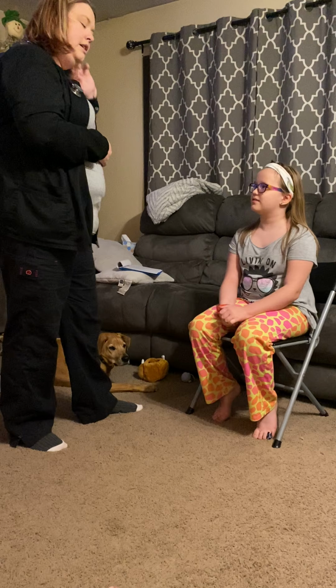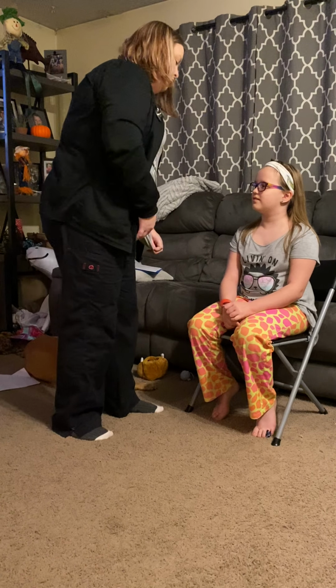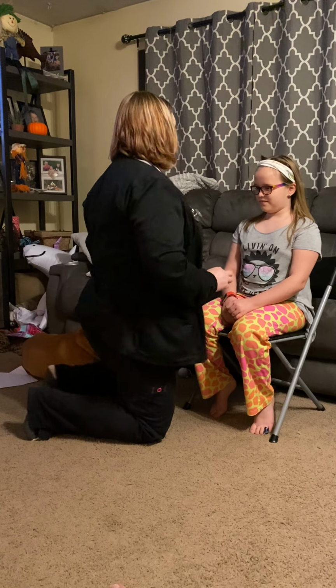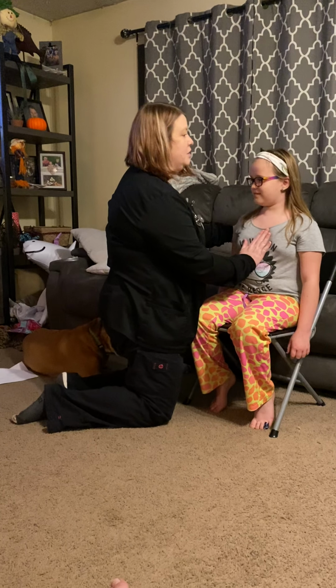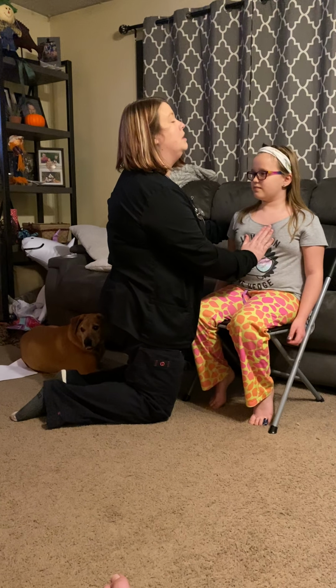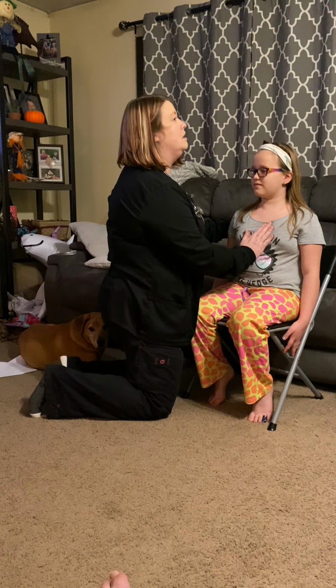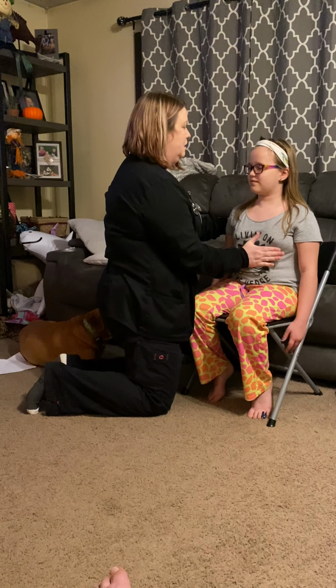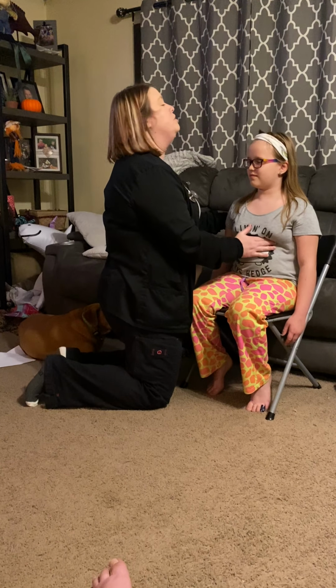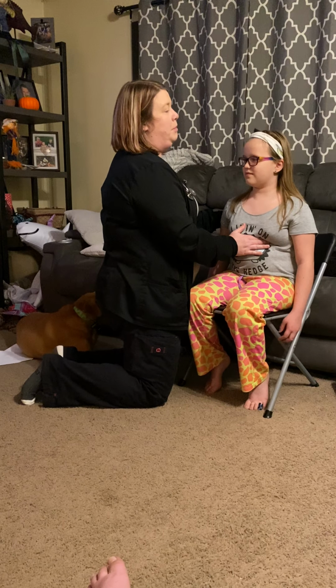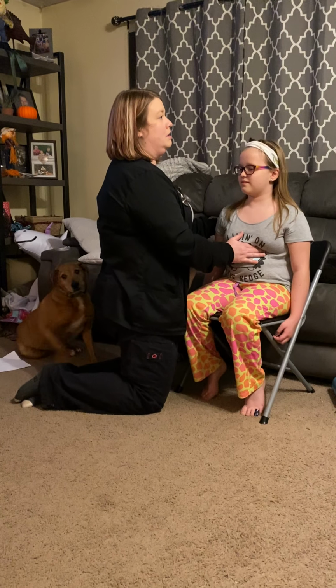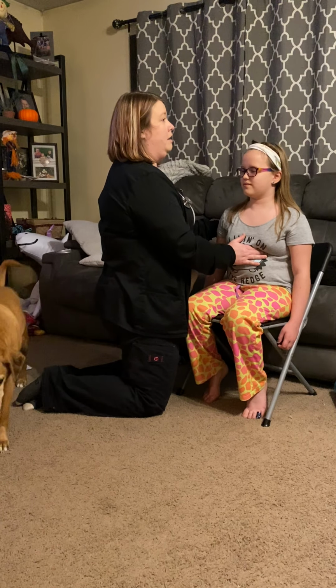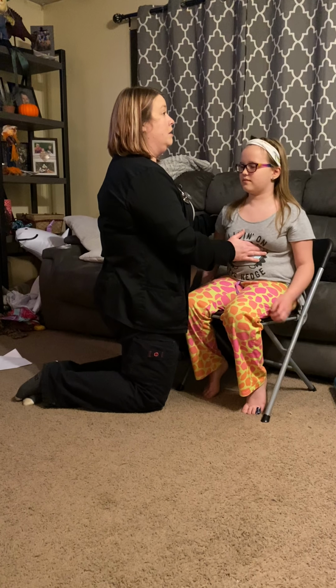So after we inspect, we then are going to palpate. So we're going to put our hand to check for any pulsations. And then we're going to palpate the apical impulse, which is at the apex of the heart.